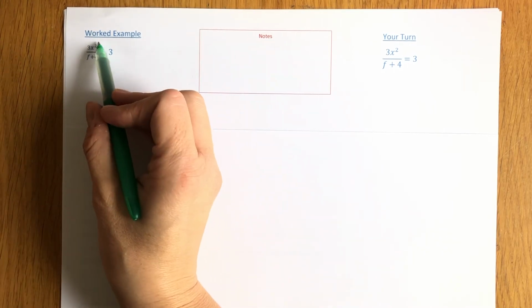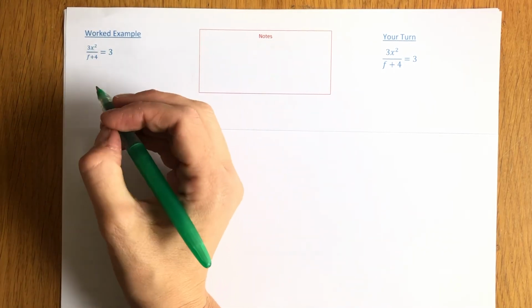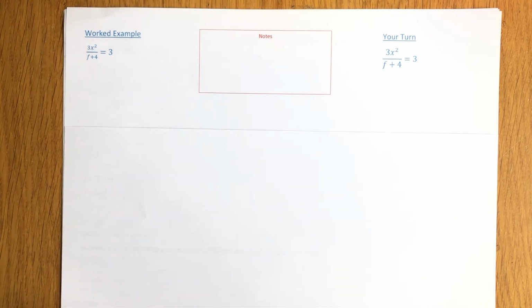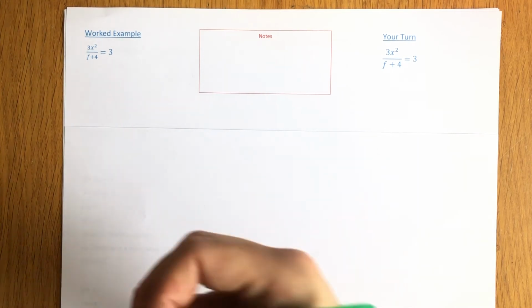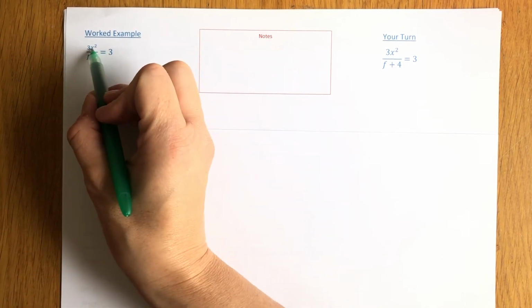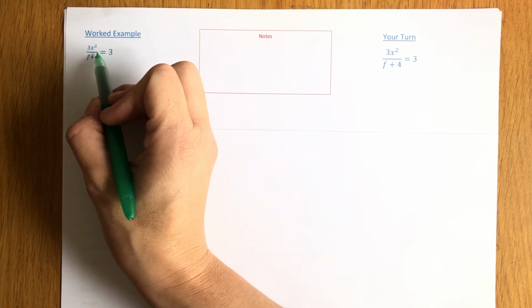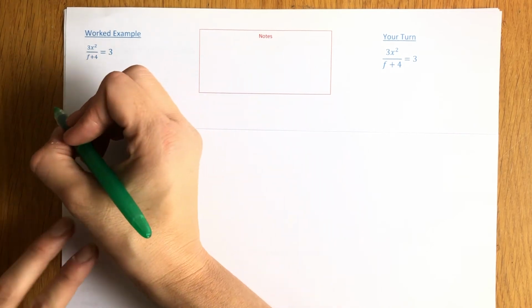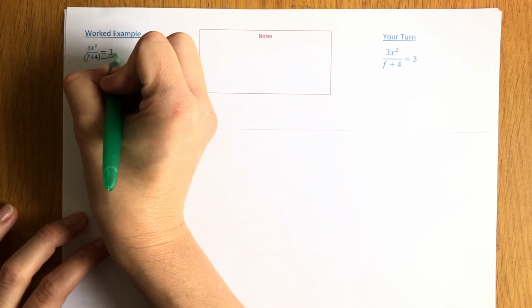Okay, so we've got 3x squared divided by f add 4 equals 3. So we're just following the same rules, we're doing everything in reverse. So if we were doing this forwards, it would be square the x, times it by 3, divide it by f add 4. So the first thing we're going to move is this f add 4.